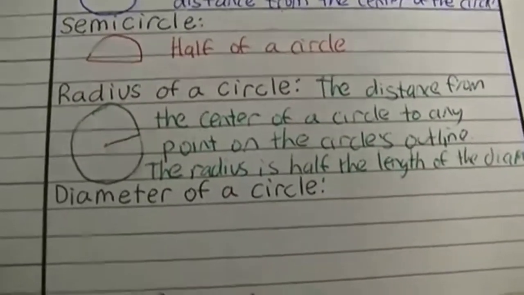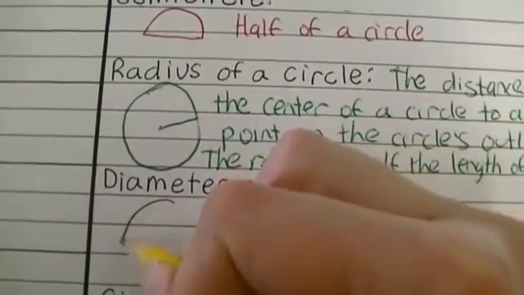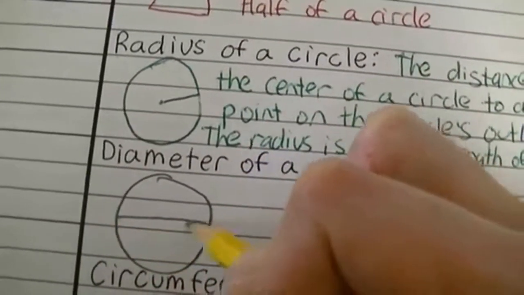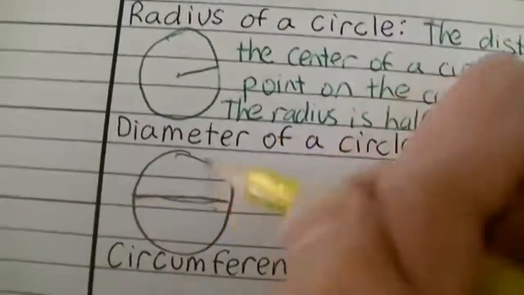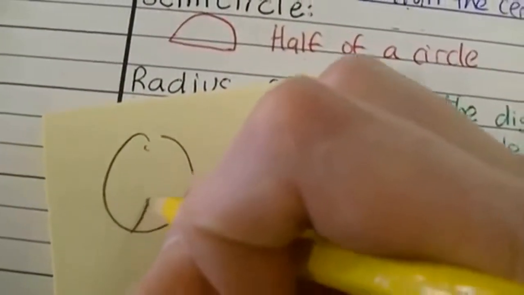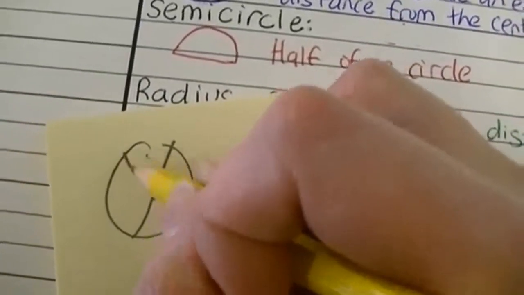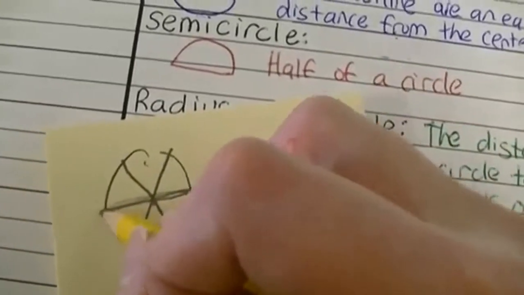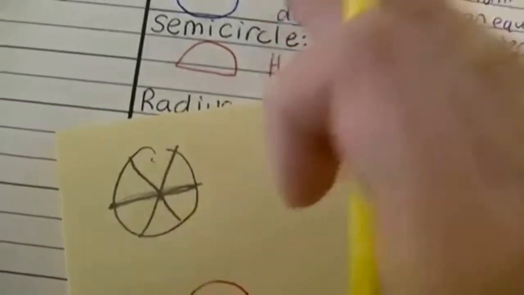Okay, so if you're like, what's the diameter? The diameter of a circle is all the way across like that. It's got to pass through the center. Sorry, that doesn't look like it's the center. It's got to pass through the very center like that. So that could be the diameter. You could say, oh, the diameter is from here to here, as long as it passes through the very center of the circle. You could say, no, this is the diameter. No, this is the diameter. Okay? The diameter passes through the center of the circle, and it goes from one part of that curve to the very other part of the curve. Okay?